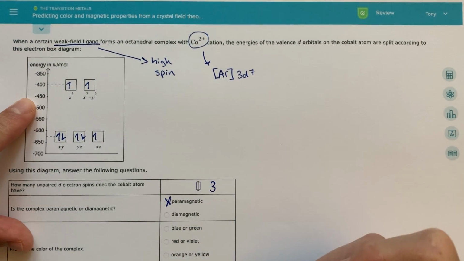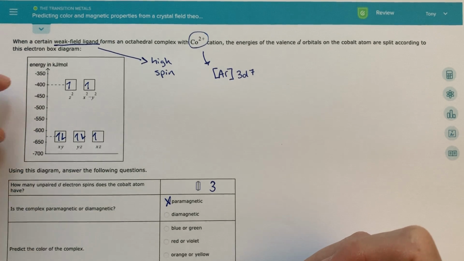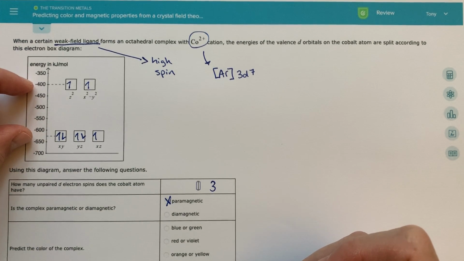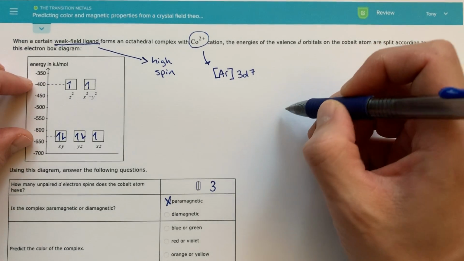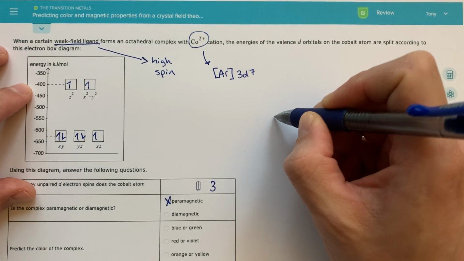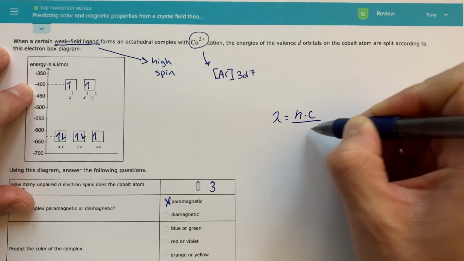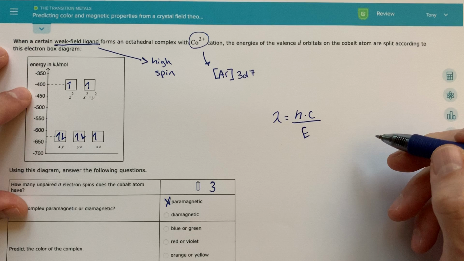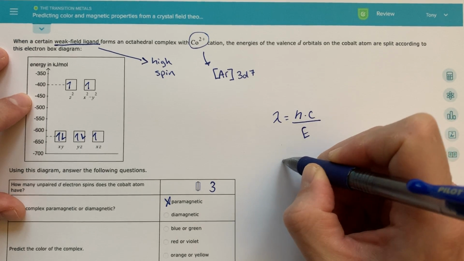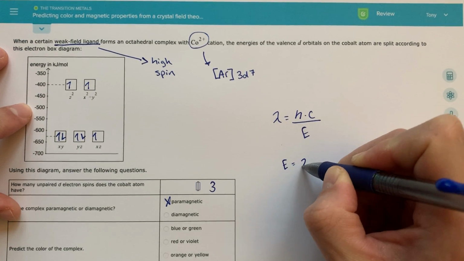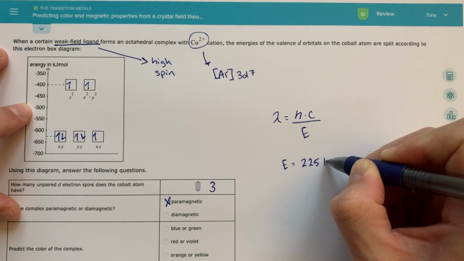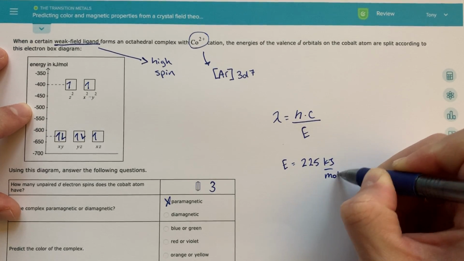Obviously, this is going to be paramagnetic. We've got unpaired electrons. And then the distance here is going to be 225 kilojoules per mole, right? So going back to our equation, wavelength is going to be equal to Planck's constant times c over the energy. We know that our energy is going to be equal to 225 kilojoules per mole.